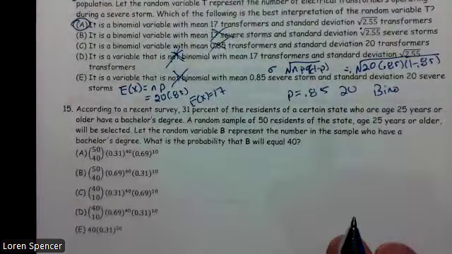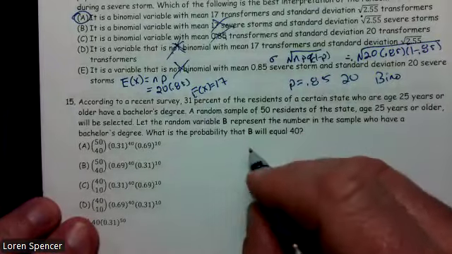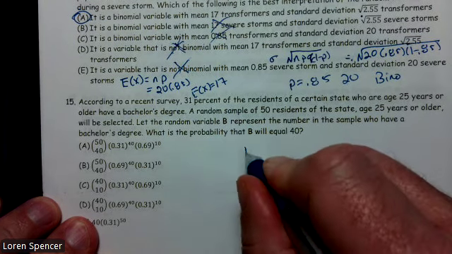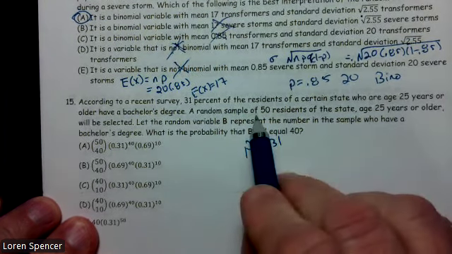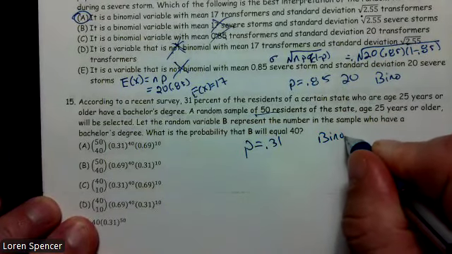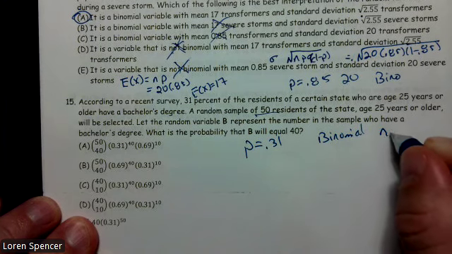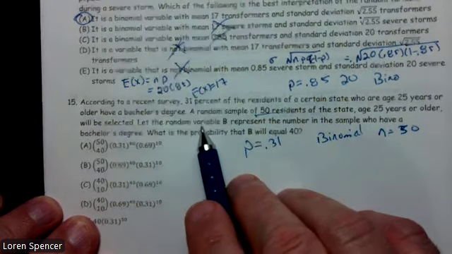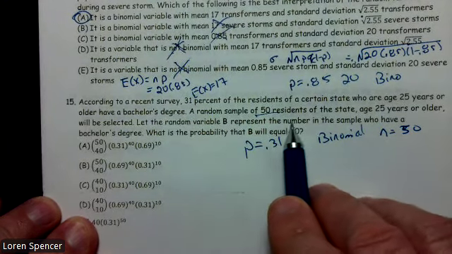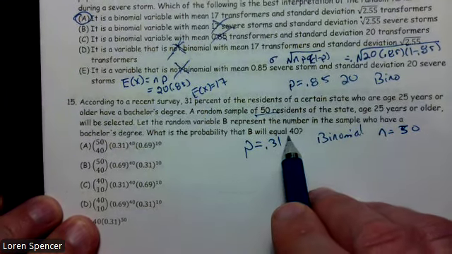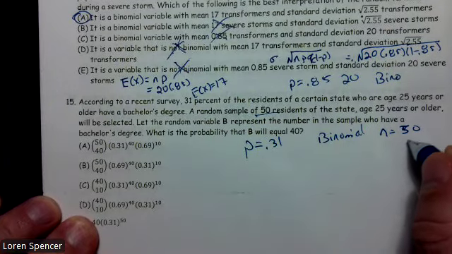Number 15. According to a recent survey, 31% of the residents of a certain state who are aged 25 years or older have a bachelor's degree. So P equals 0.31. A random sample, oh, we have a group. If we have a group, we're probably working with a binomial. In this case, N is 50. Let the random variable B represent the number in the sample who have a bachelor's degree. What's the probability that B will equal 40? Oh, so N is 50, X is 40.